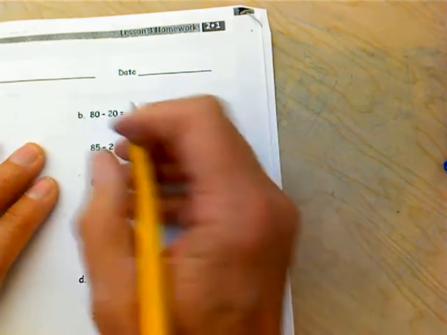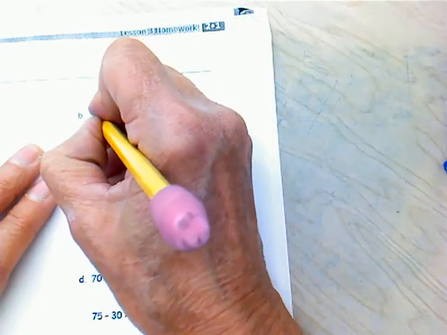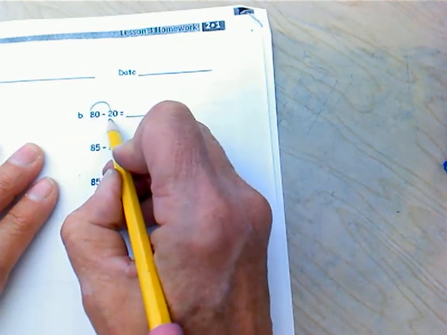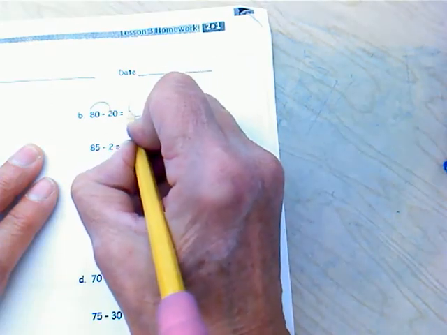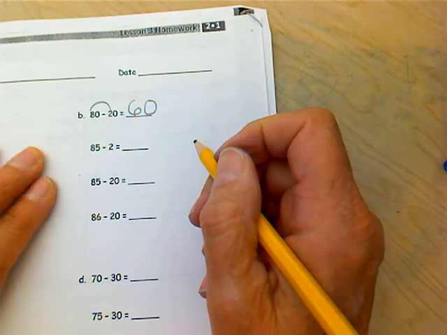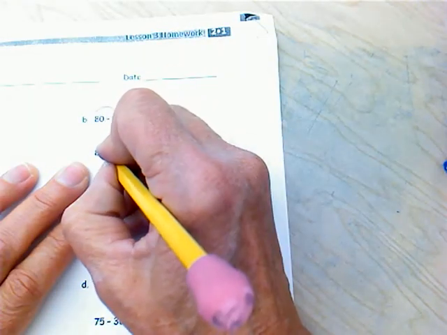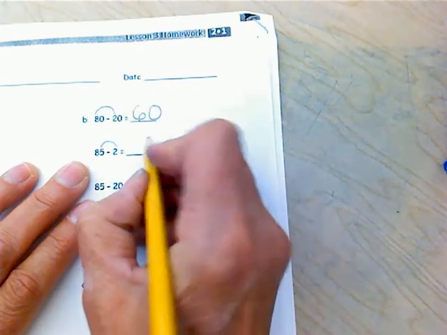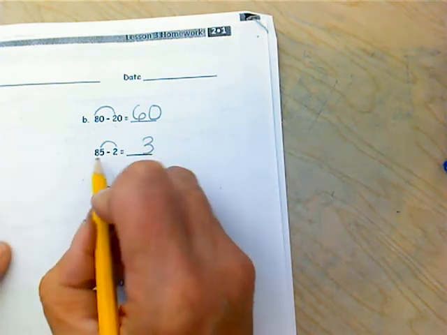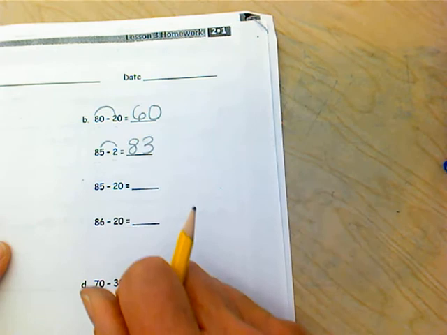All right, let's look at 80 take away 20. Well, I know I don't have any 1s, so I can say 8 tens take away 2 tens gives me 6 tens, and I have 0 1s. Did you come up with 60? Let's look at 85 take away 2. So I'm going to take my 1s away from my 1s, which gives me 3. 5 take away 2 is 3. I have 8 tens take away 0 tens, leaves me with 83.